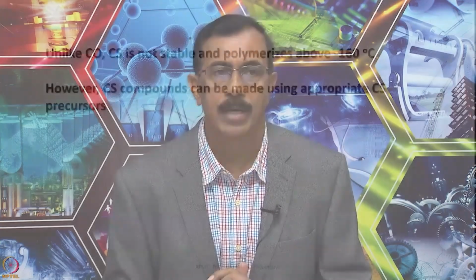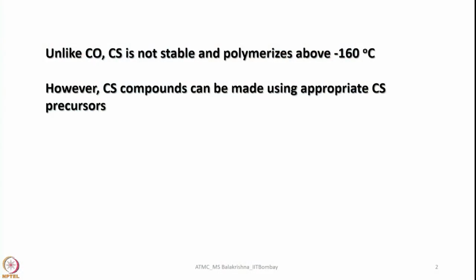As I mentioned, unlike carbon monoxide, carbon thiomonoxide is not stable and polymerizes above -160 degrees centigrade. That means free CS does not exist in a stable form. However, CS compounds can be made using appropriate CS precursors, and then very similar to carbon monoxide, CS can be incorporated. There are examples of homoleptic CS complexes also. Let me show you the preparation of a few carbon thiomonoxide complexes.